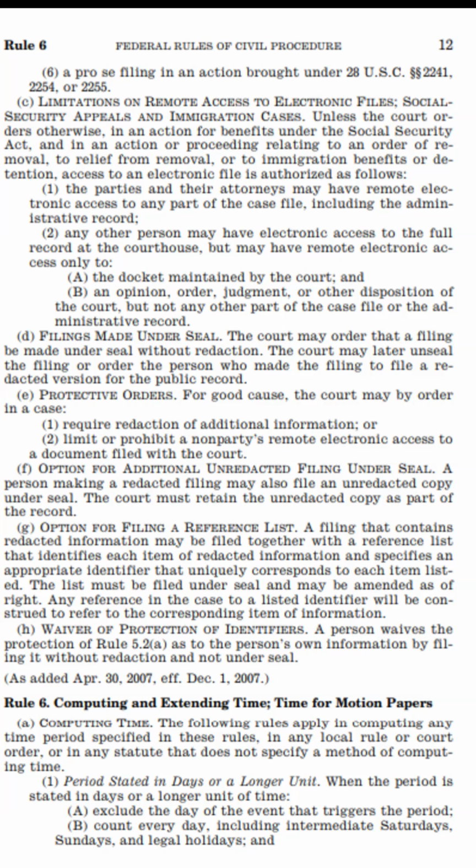C. Limitations on remote access to electronic files, Social Security appeals and immigration cases. Unless the court orders otherwise, in an action for benefits under the Social Security Act, and in an action or proceeding relating to an order of removal, to relief from removal, or to immigration benefits or detention, access to an electronic file is authorized as follows. 1.